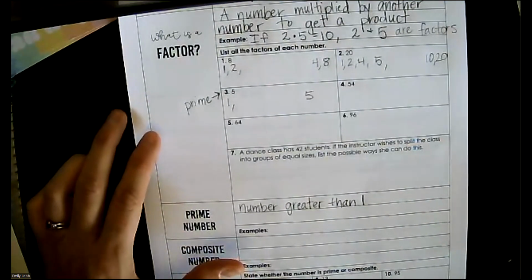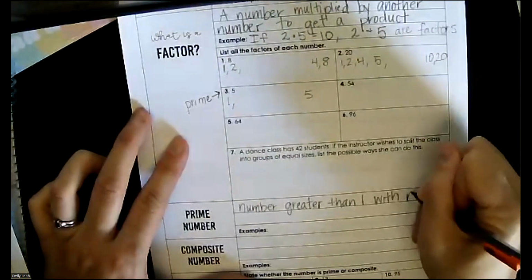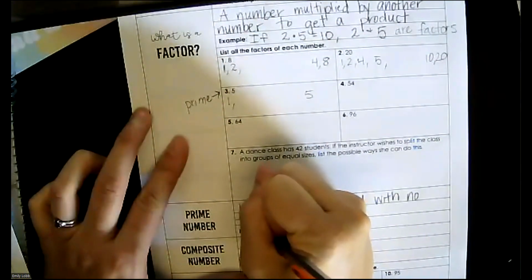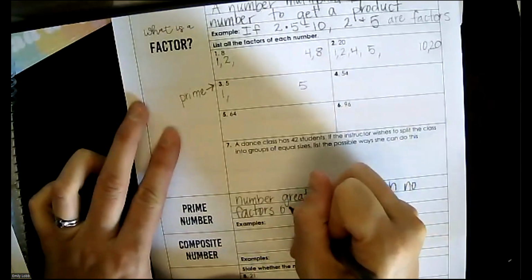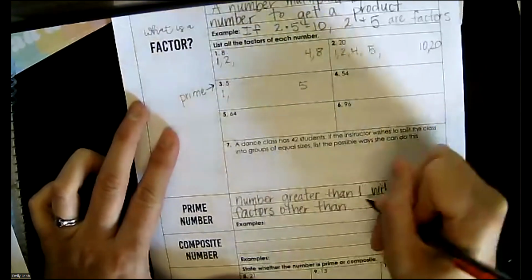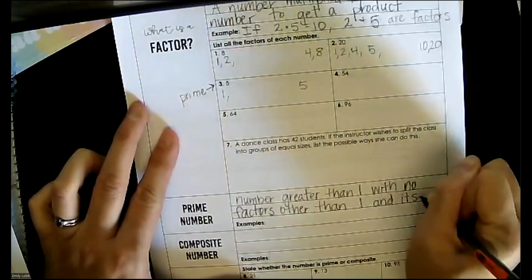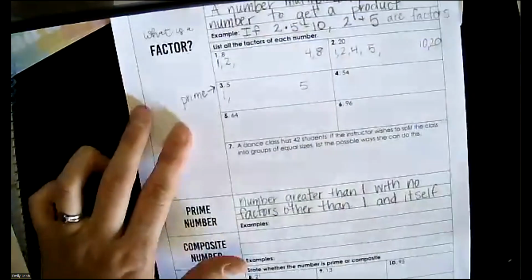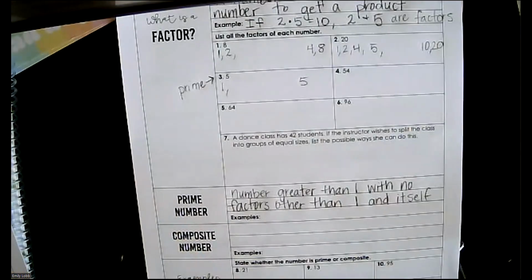A prime number is a number greater than 1 with no factors other than 1 and itself. So if its only factors are 1 and itself, that number is prime.